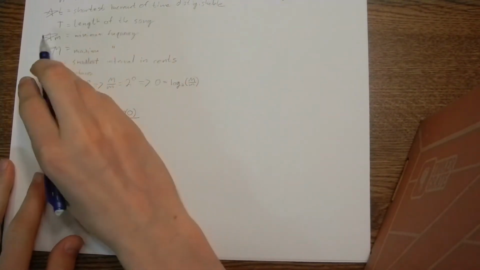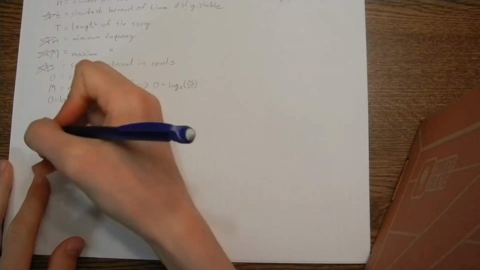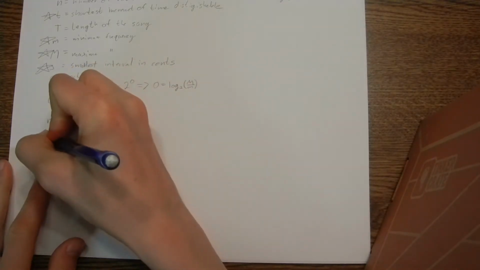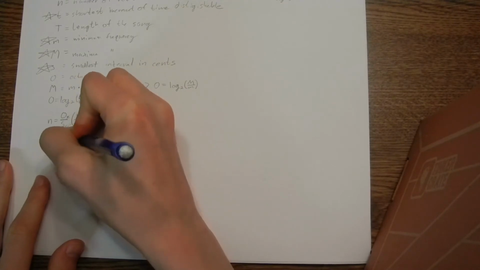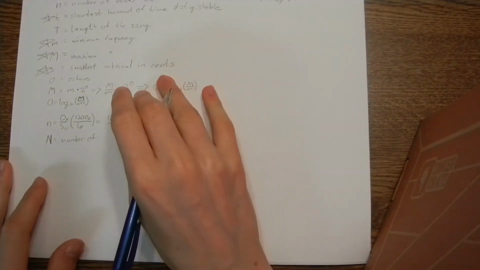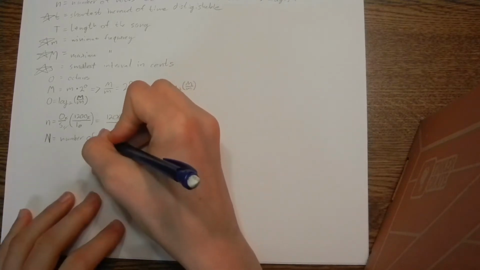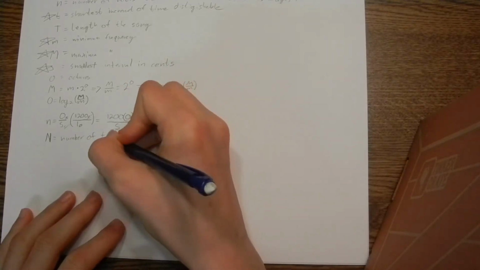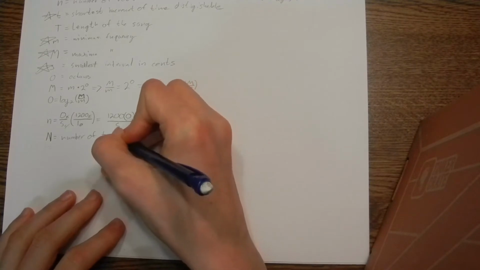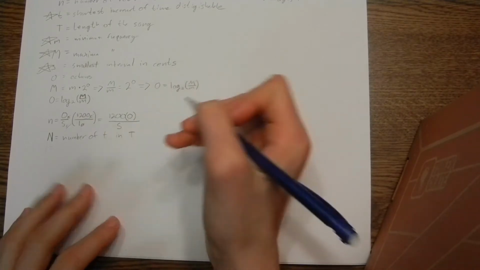So I need more variables, and the variable that I need is this big T in units of this, which I'm going to just do as big N. So that's big N, the number of little t's in big T. There we go.